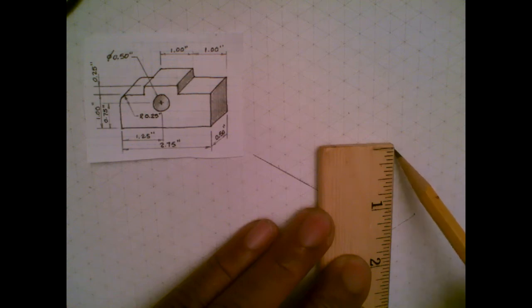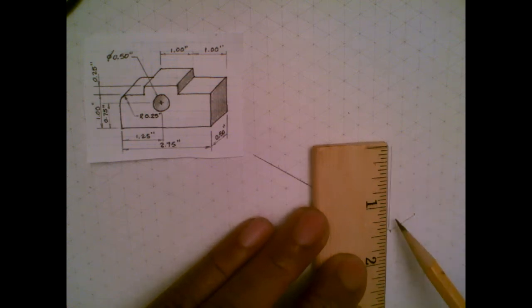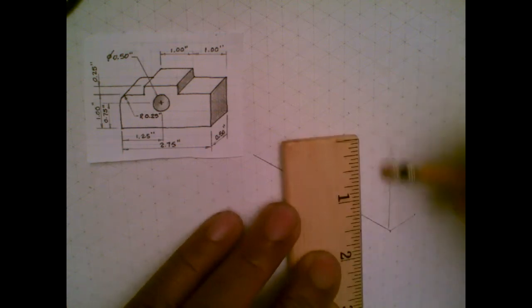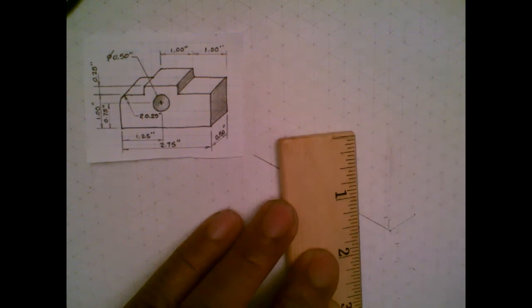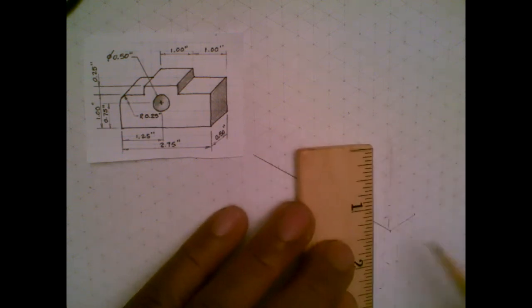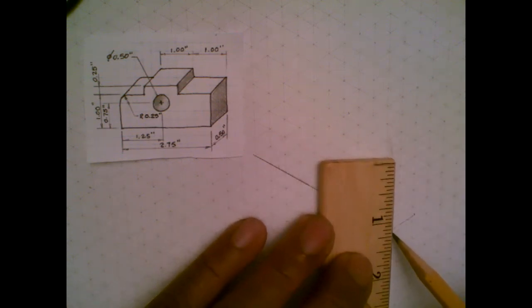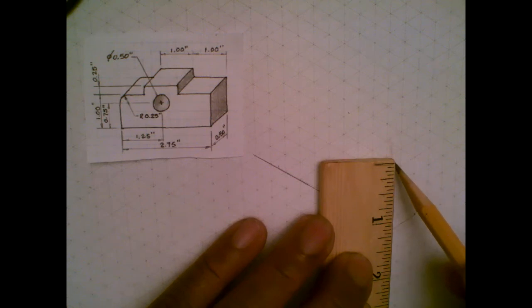Make sure I'm at 0 here. Lightly draw that. Oops, went too far. Here, 0 here.